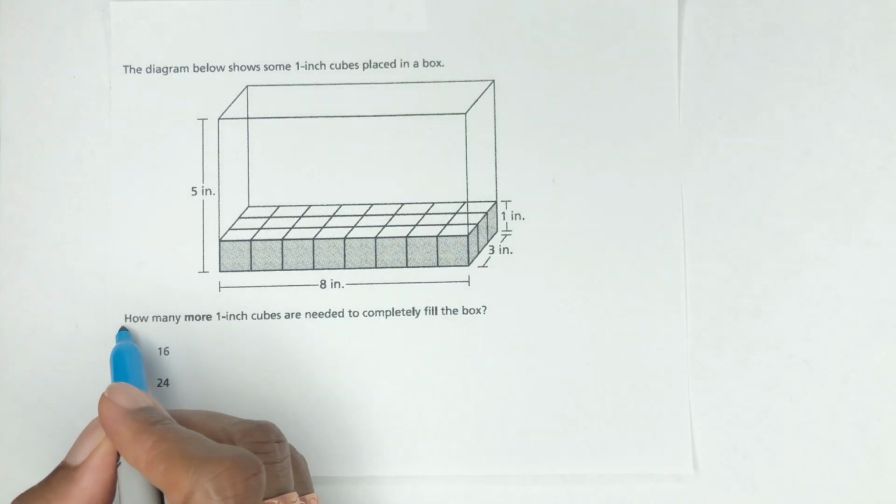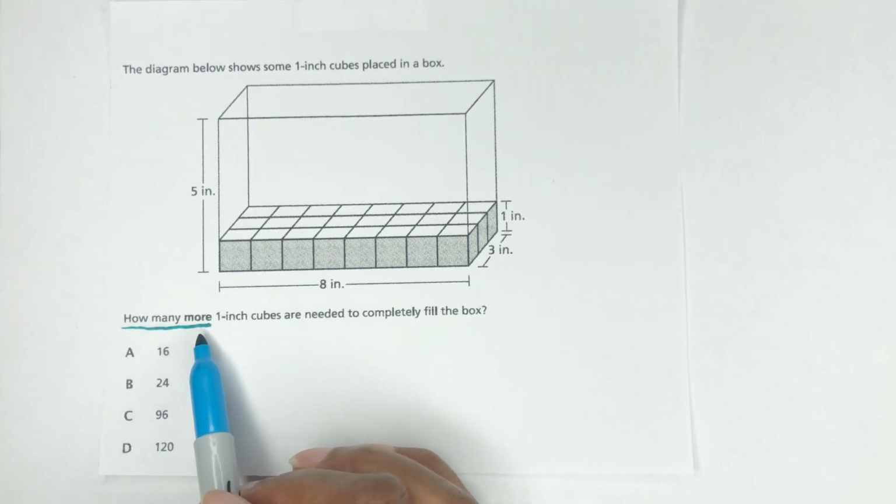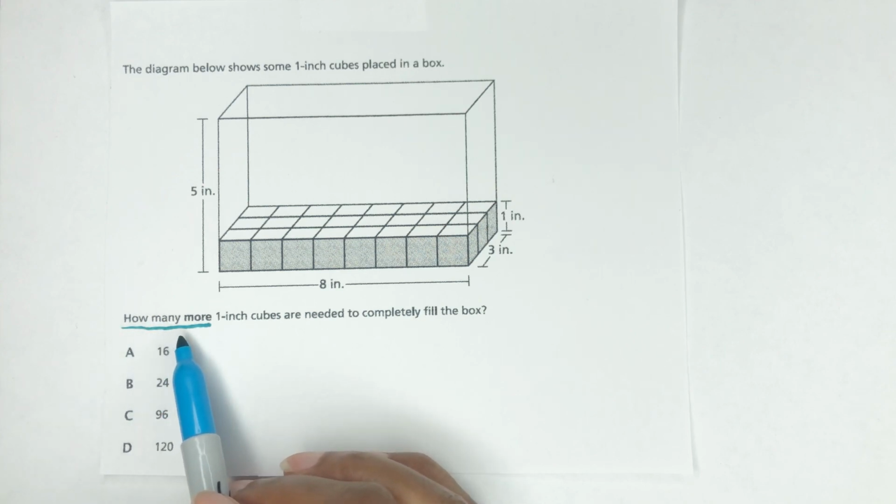We know we're going to be doing some type of subtraction here, because how many more means subtract. The fact that they have highlighted or bolded the word more does not mean that you're going to add anything here. How many more means subtract. So what are we subtracting?